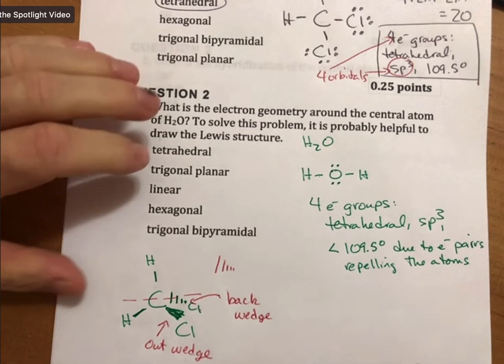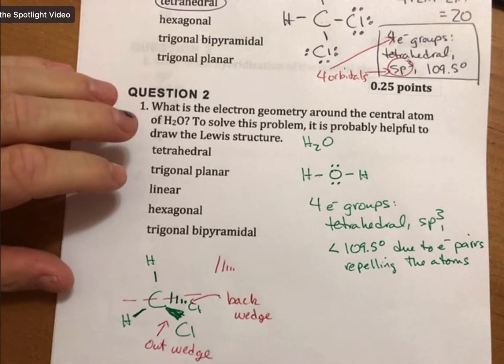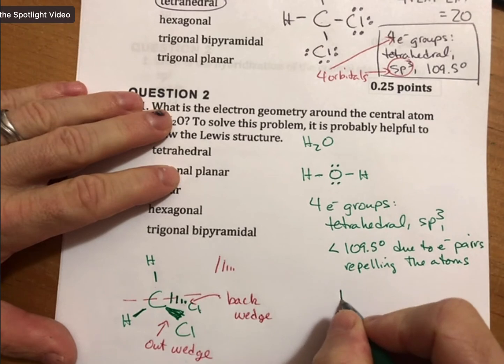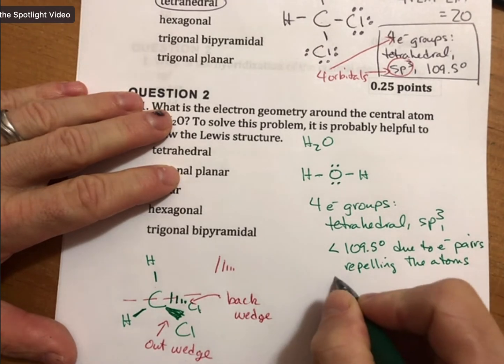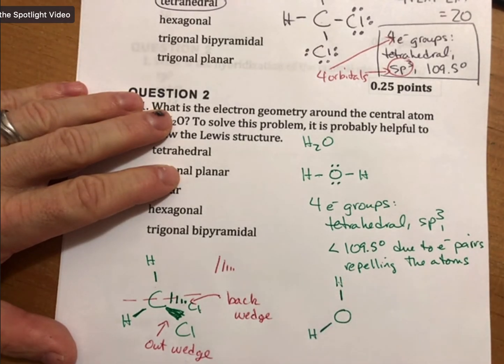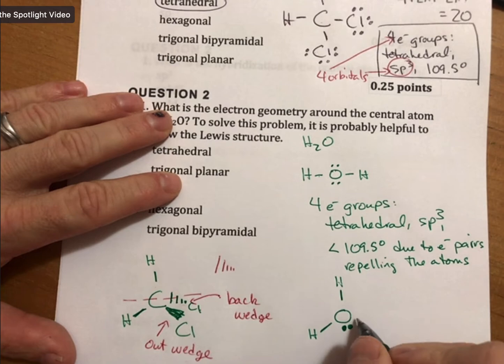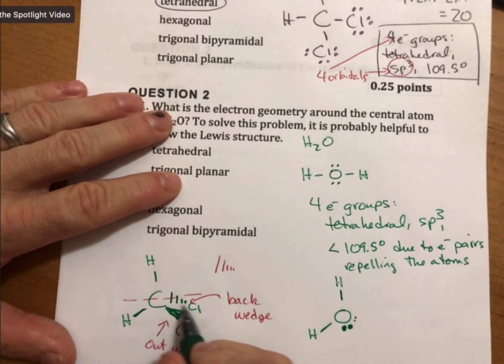Now, if we were to do it for water, it might look like this. Here's your O. Here's your 2 H's. And for electron pairs, you don't typically draw bonds, but you could draw a pair of electrons a little bigger and a pair of electrons a little smaller to occupy the 2 positions down here.